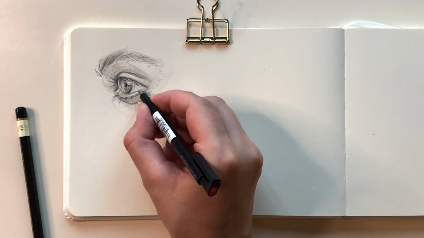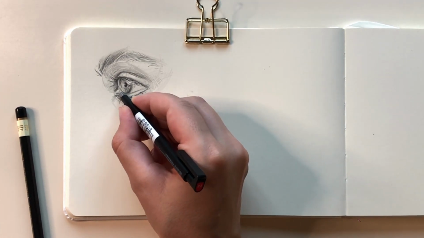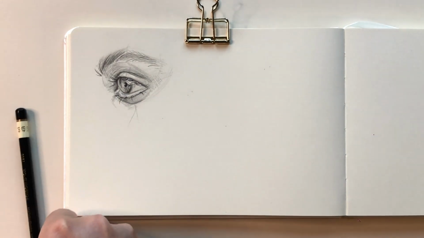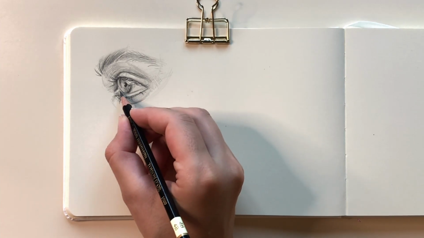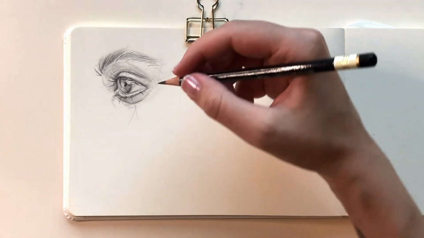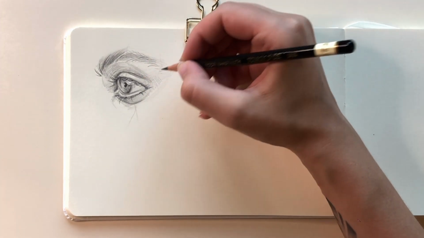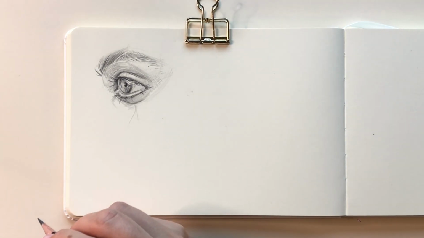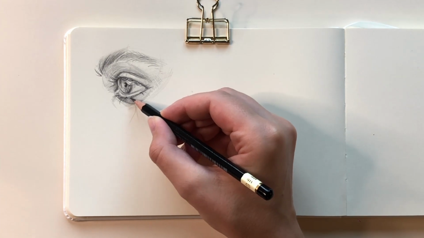If you want to add a bit more highlights, like here I'm showing the thickness of the bottom eyelid with a light part, you can use a moldable eraser or a thin tip eraser as I did here. As you can see, the bottom eyelid here is even too thick.